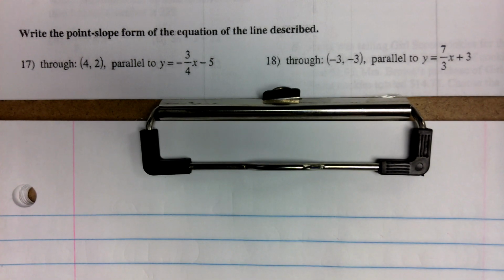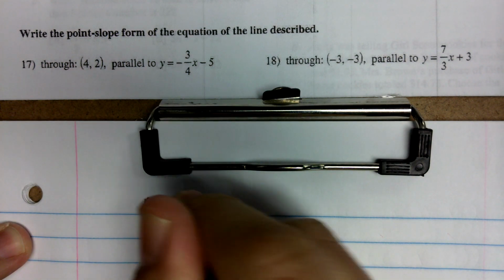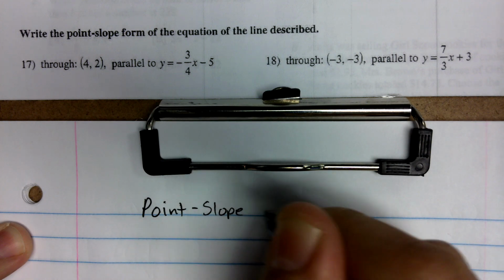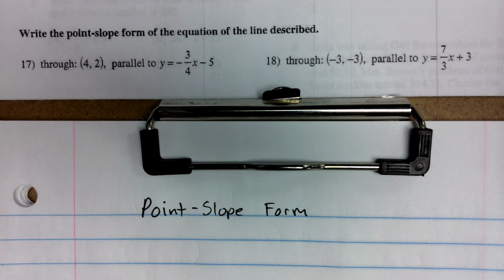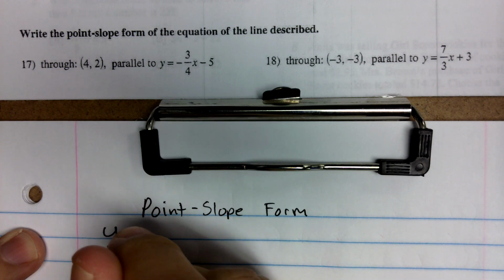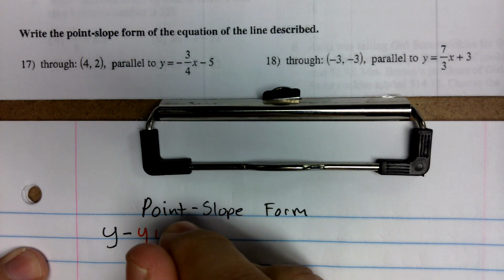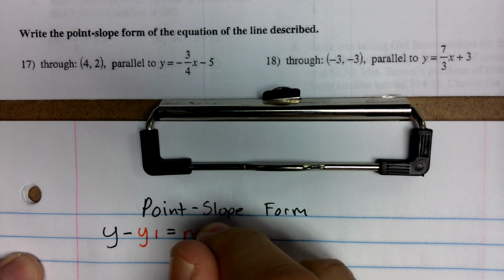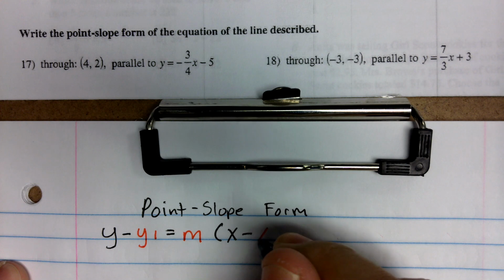Notice in this video it says on the question, write the point slope form of the equation of the line described. So we're just writing the point slope form. And so what we're going to do is remember that when it comes to point slope form, our equation is going to be y minus y1 is equal to m times x minus x1.